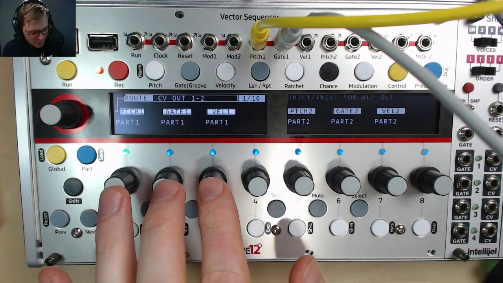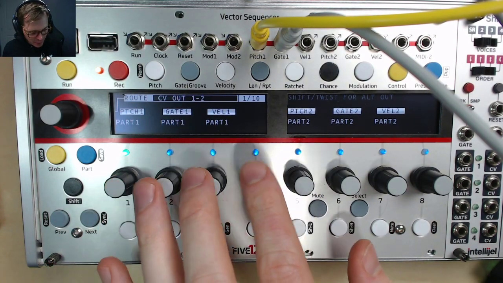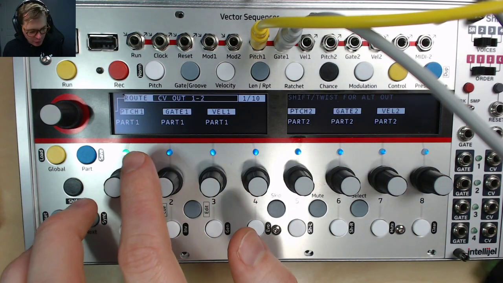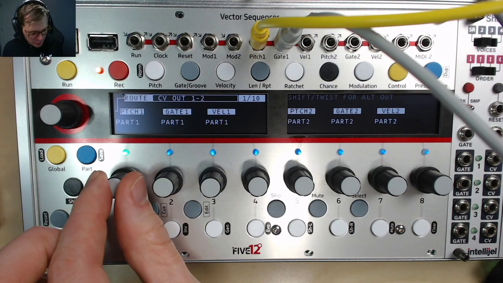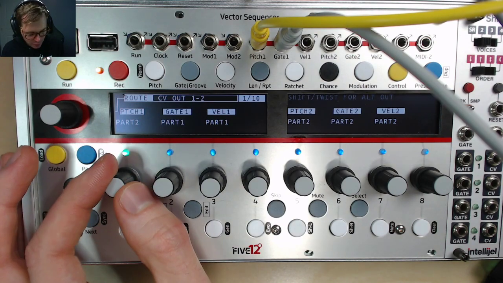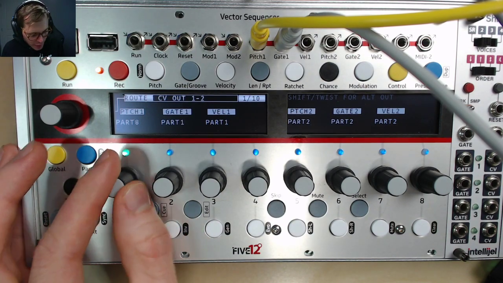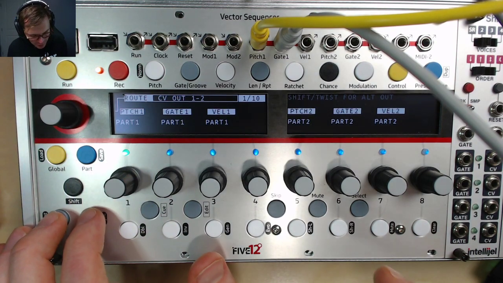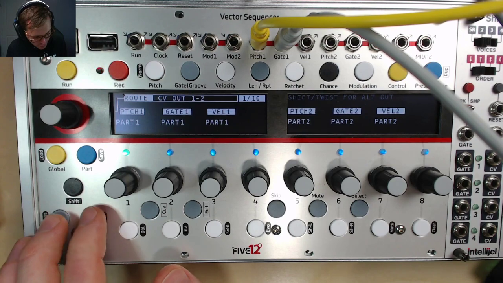These are the routing pages now. This is where you can set up what things are routed where. So for instance, right now, part 1, you can see is routed to pitch 1, gate 1, and velocity 1, but I could route part 2 to that pitch if I wanted to, or any one of the 8 parts can be routed, or nothing can be routed to it. This is for CV outs 1 and 2.